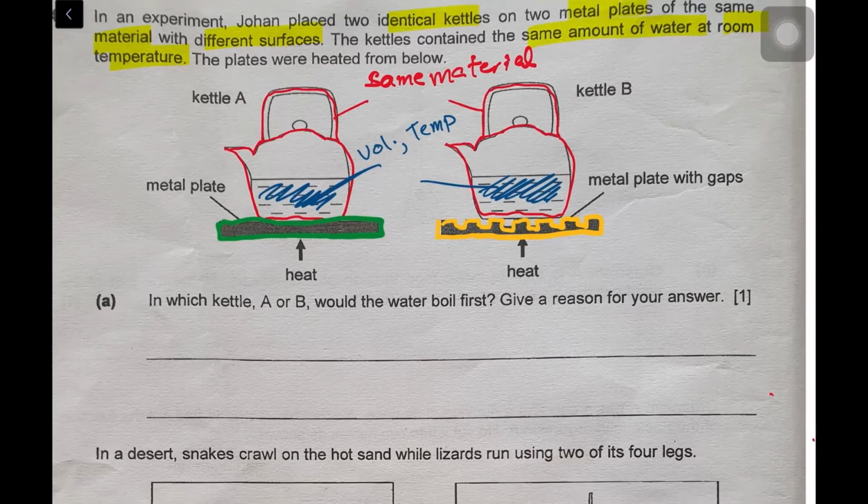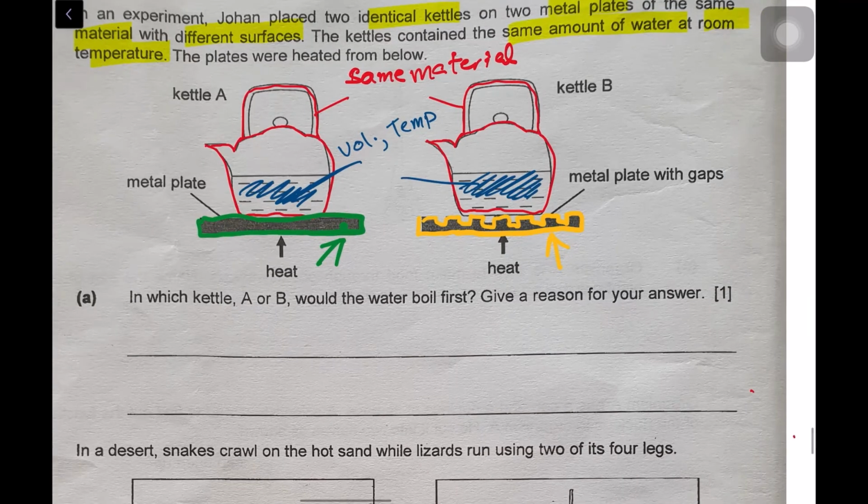But the only difference between these two setups is the surface area between the metal plate at A and the metal plate at B. So that's why these two metal plates A and B have been colored differently, because they are the changed variable.